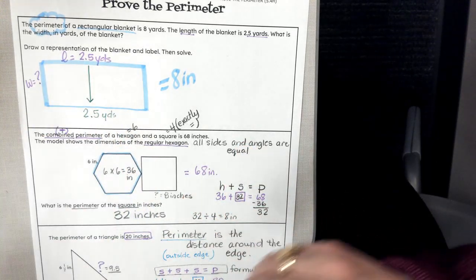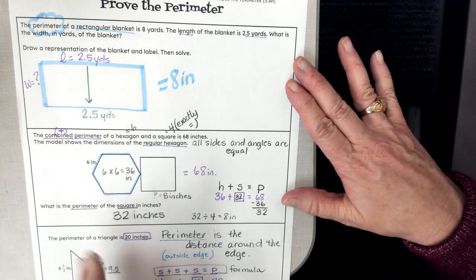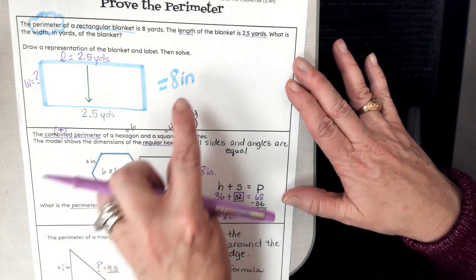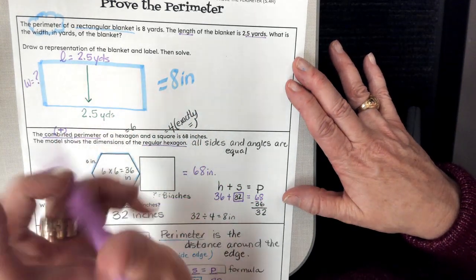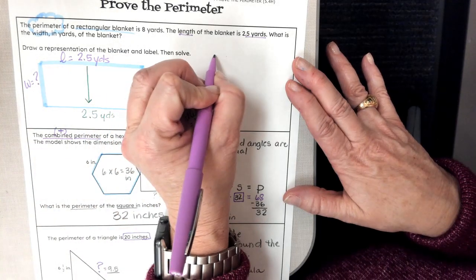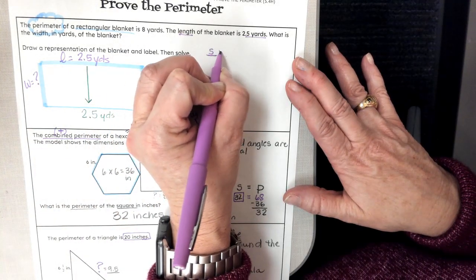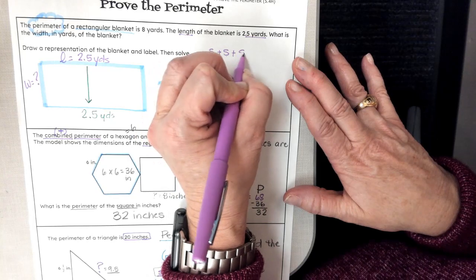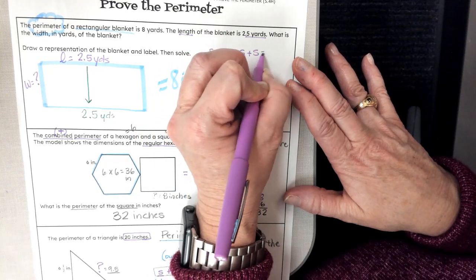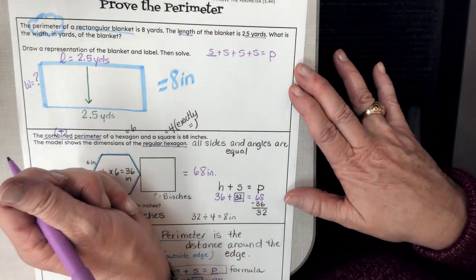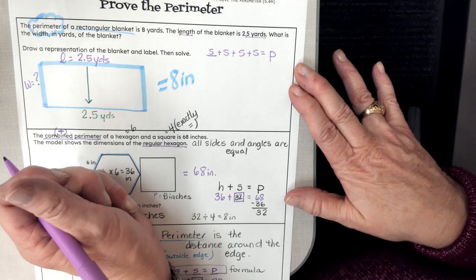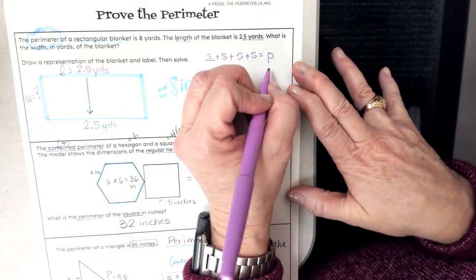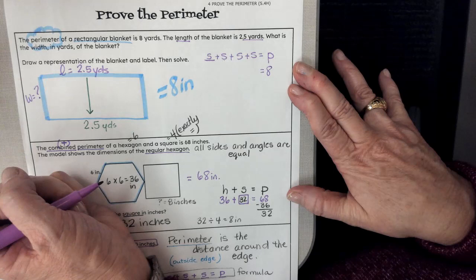And very quickly I think to myself, I know some pieces. To find the perimeter, we need to know side plus side plus side plus side gives me the perimeter. And if I know the perimeter is 8, I'm going to fill in with that first.